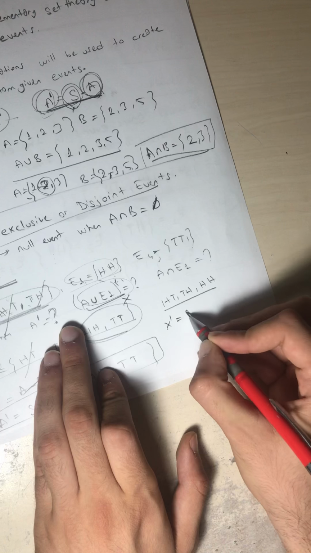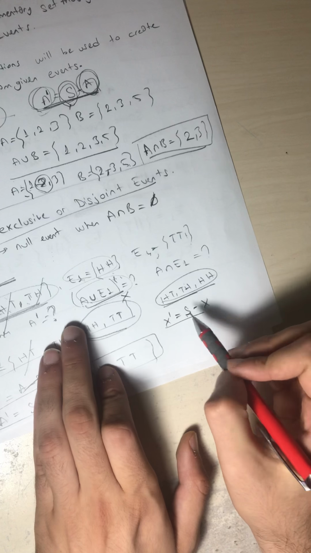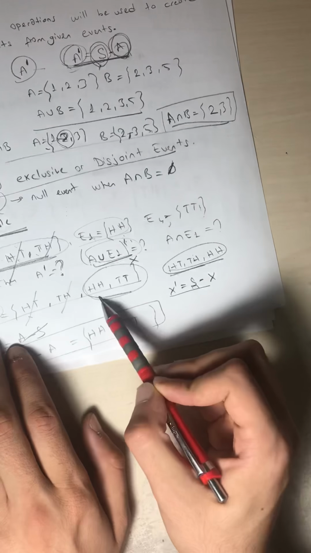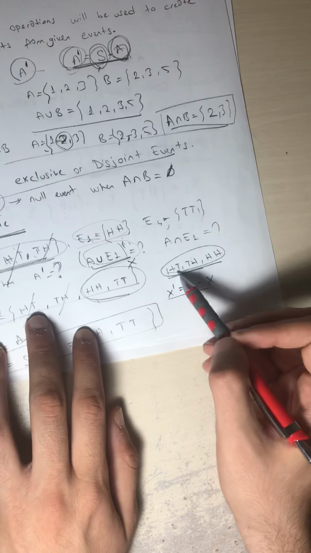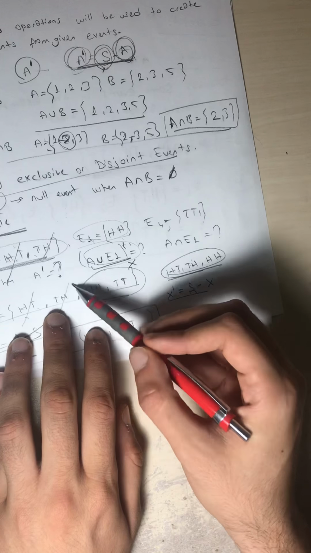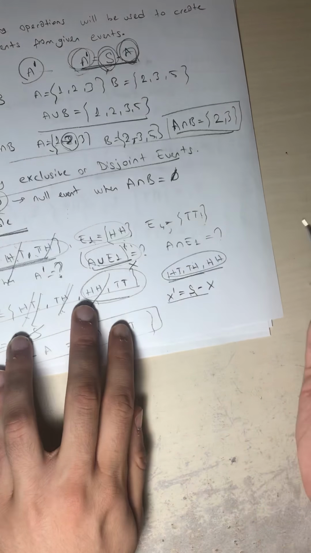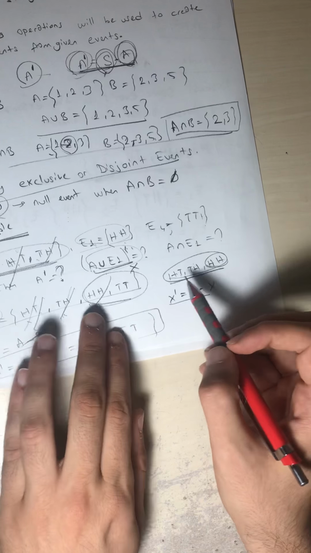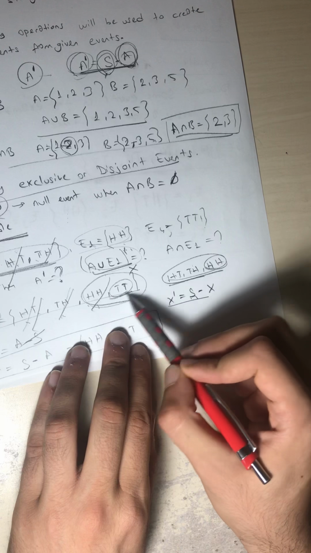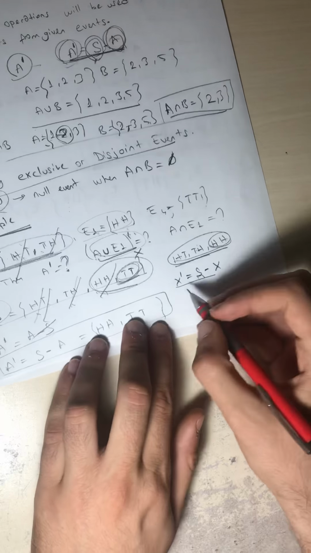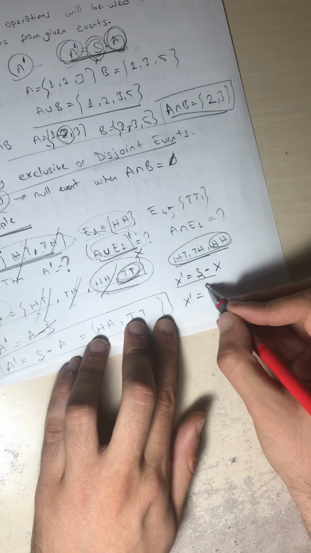X prime is gonna be S minus X. So let's just subtract them from S. What is our S? That one. So just subtract and write. HT, HT, we need to subtract that. TH, TH, we need to subtract that. HH, HH, we need to subtract that. We subtracted that already. Just only TT is left to us. So our X prime is gonna be equal to TT.